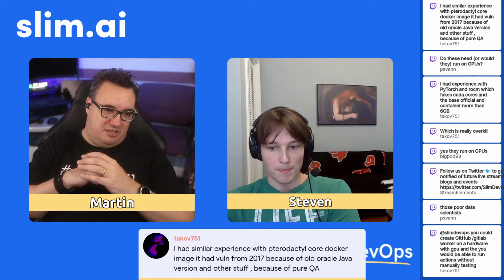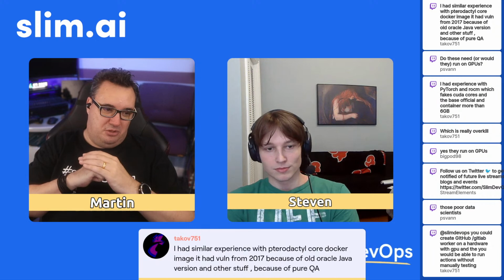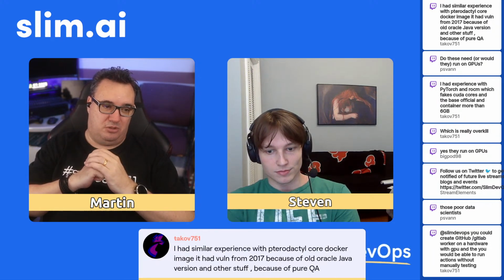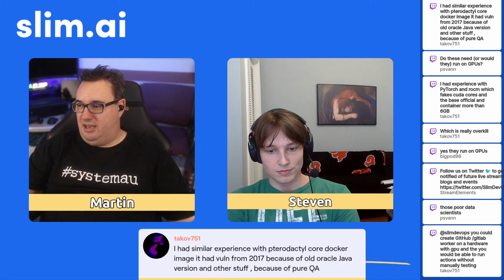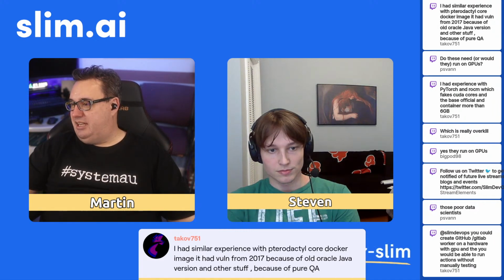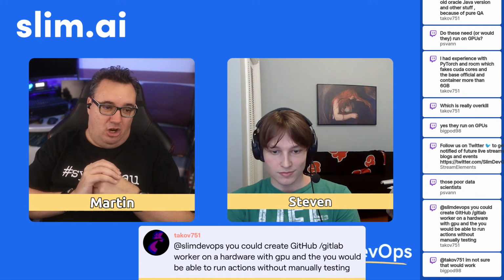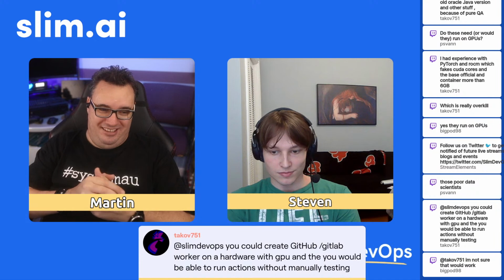Takov says, I had a similar experience with the pterodactyl core Docker image. It had a vulnerability from 2017 because of an old Oracle Java version. Yeah, okay. Takov also helpfully suggests we could create a GitHub or GitLab worker on hardware with a GPU, and then you'd be able to run the actions without manually testing.